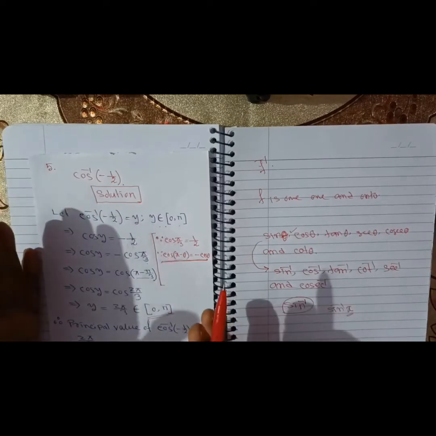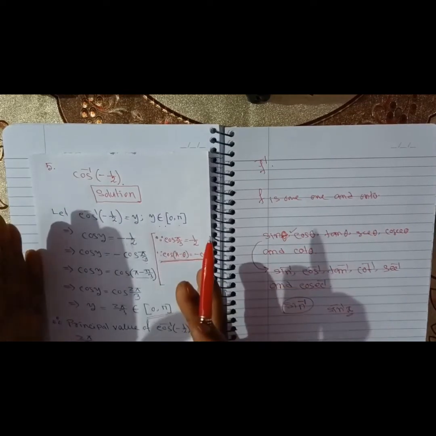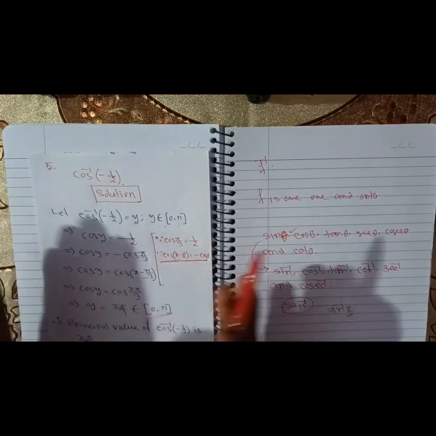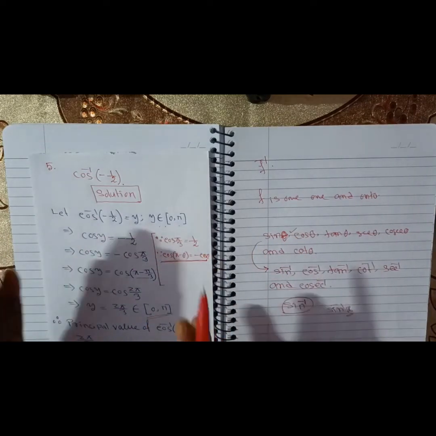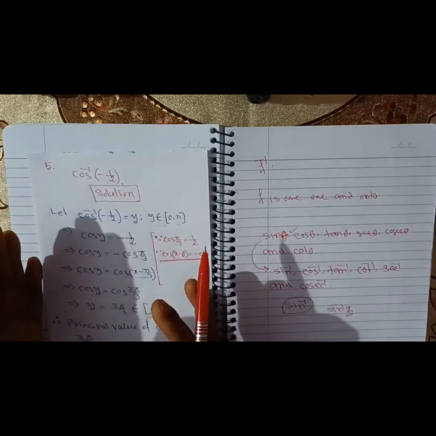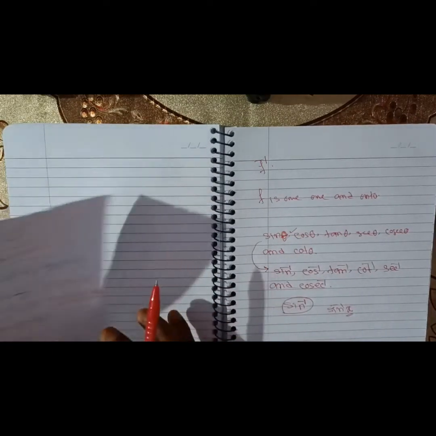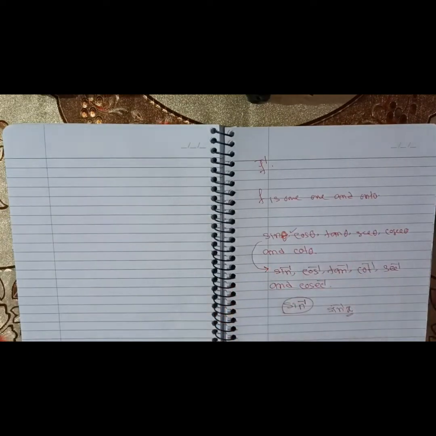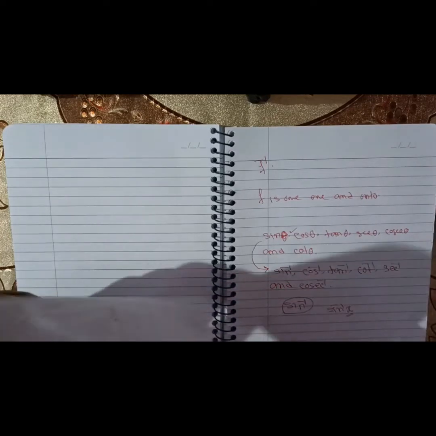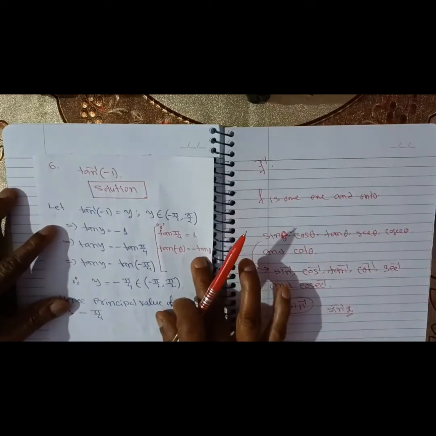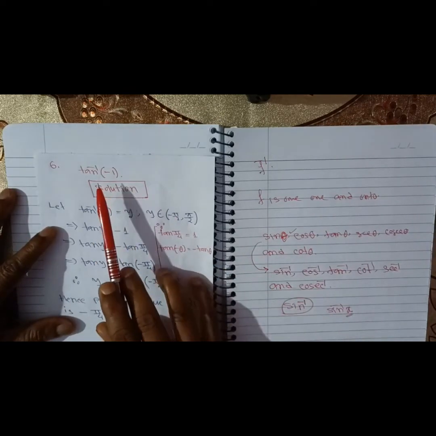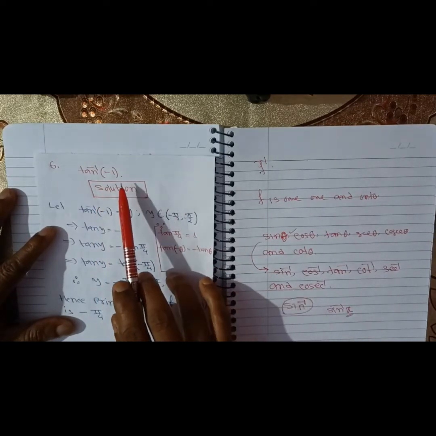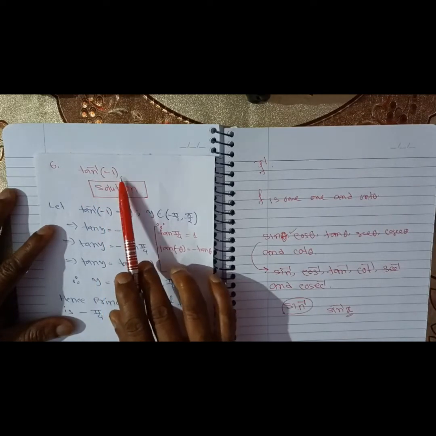It is a simple question to solve, very easy. There are no difficulties. So, students, it is very easy and simple. Next, we are going to the next question. Question number 6 is given. Find the principal value of tan inverse minus 1.